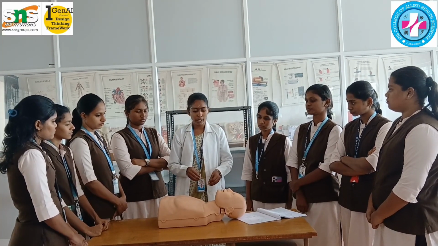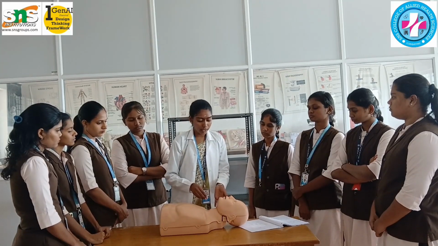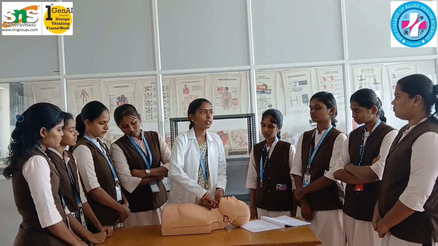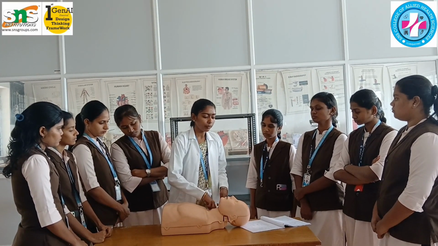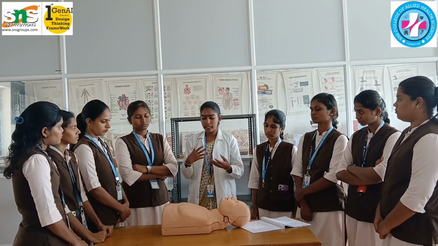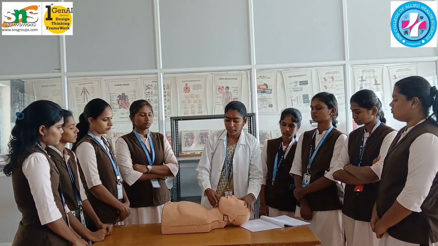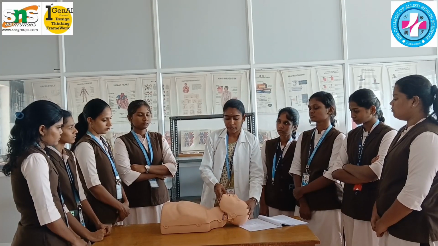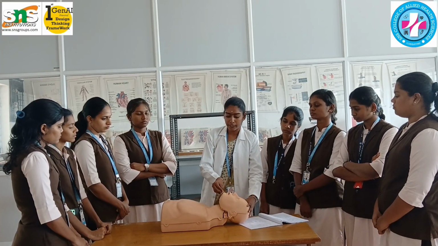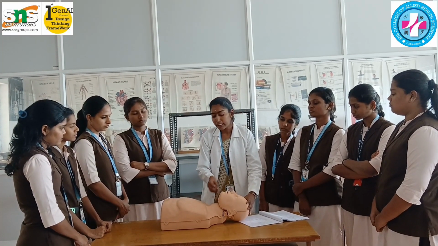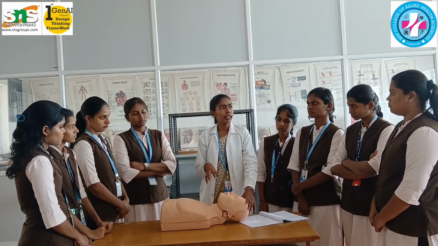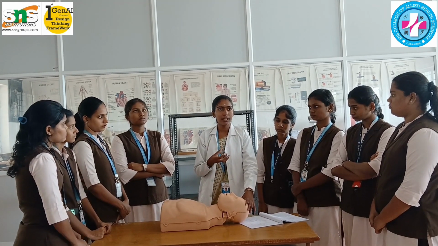After calling for help, you have to check the pulse of the patient. In CPR, we have to check the carotid pulse of the patient and also check for airway obstruction. If there is no obstruction in the airway, next we have to check the breathing, whether the patient is breathing or not.